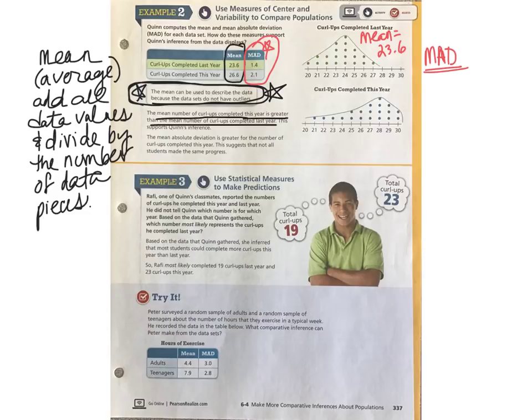So for example, the data value here at 20, this one right here, is 3 6/10 away from the mean. 21 is 2 6/10 away from the mean, and there are two of those dots. And 23, there are 4 dots on that one right here, and each of them is 6/10 away from that average, that mean of 23 6/10.